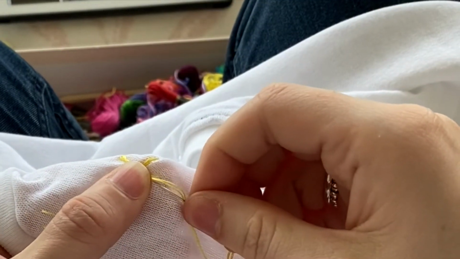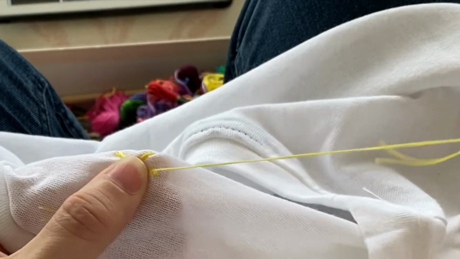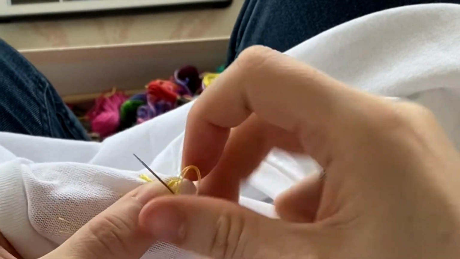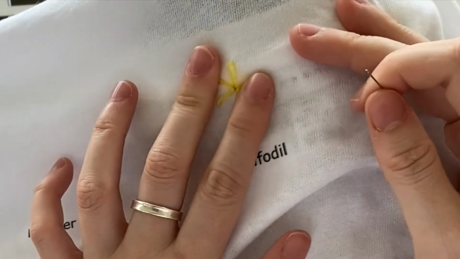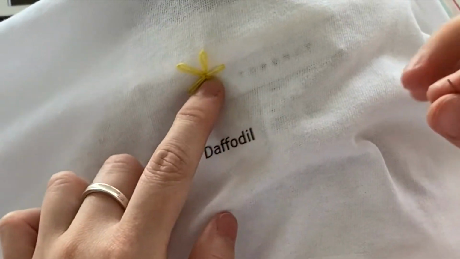And you just go over that again and again, about 3 times. Then you've cast it off, you can cut the thread. That is the outside of the daffodil.